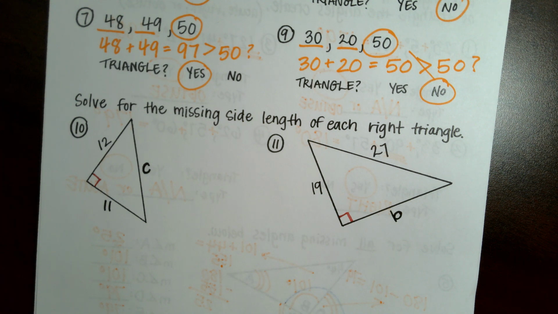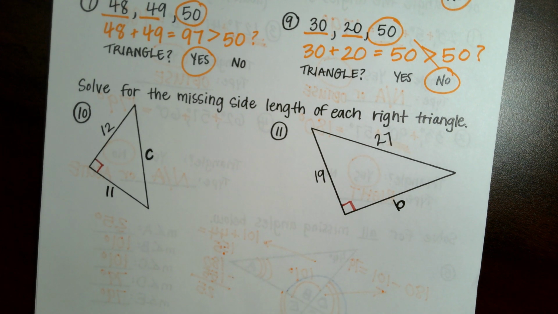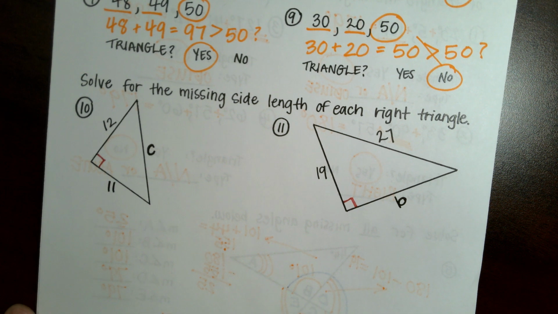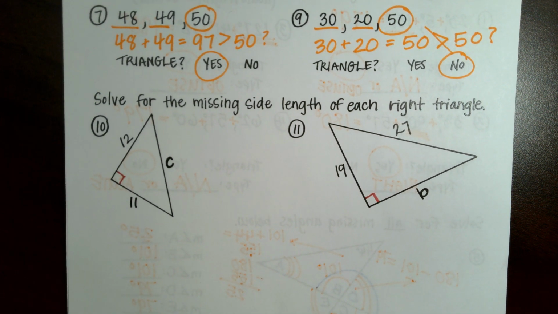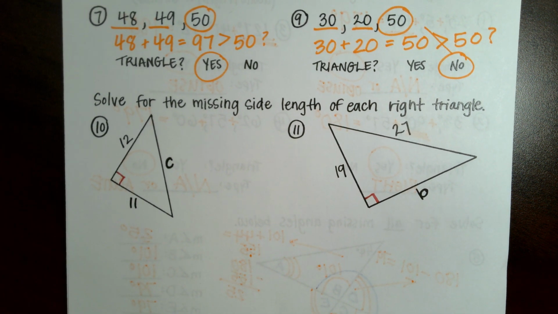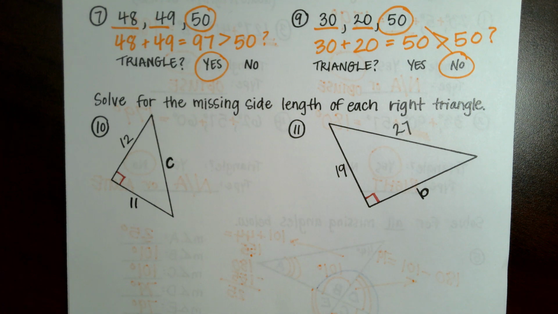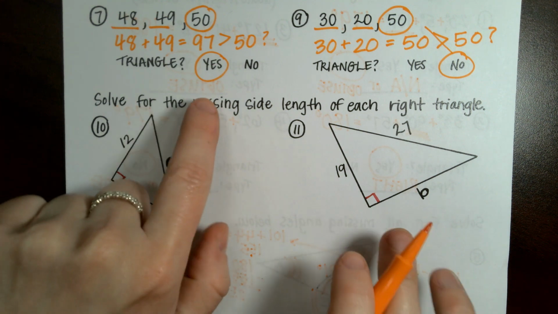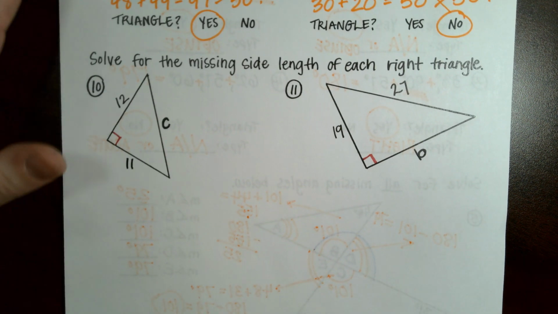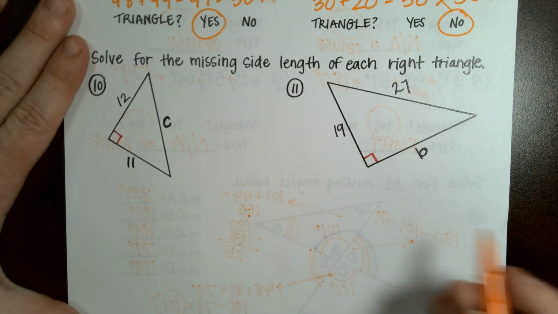I wasn't here a lot, but you might have missed it. I bet you know it though. You remember the Pythagorean theorem? Yes. A squared plus B squared equals C squared. Okay, perfect. So on your practice quiz, let's make a note of that so we don't forget it.